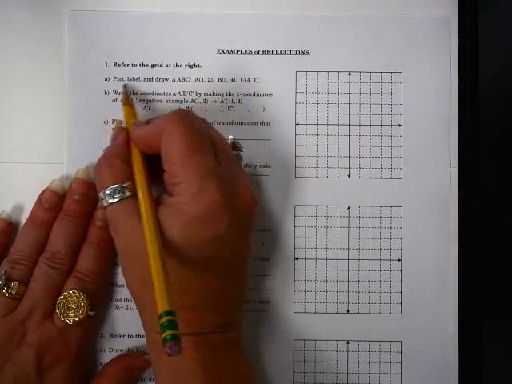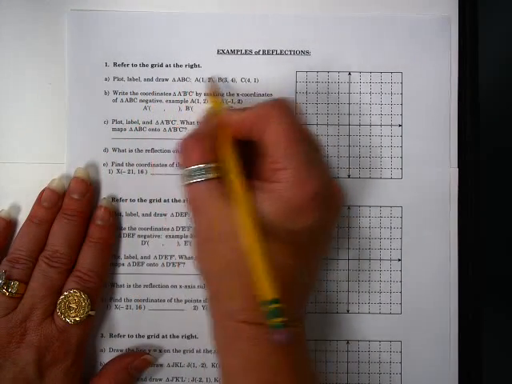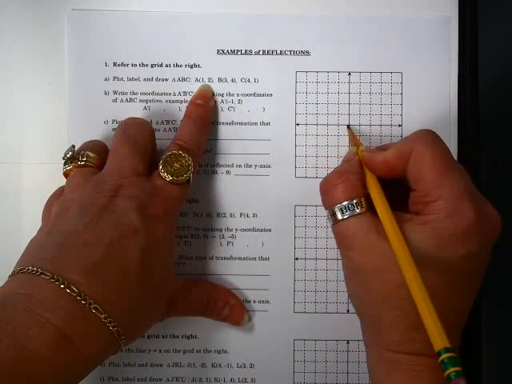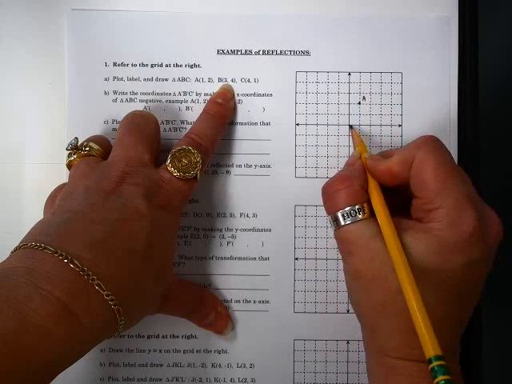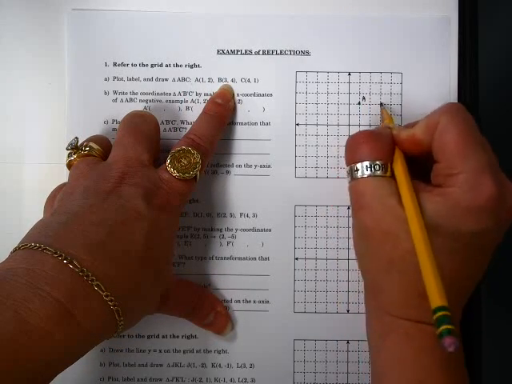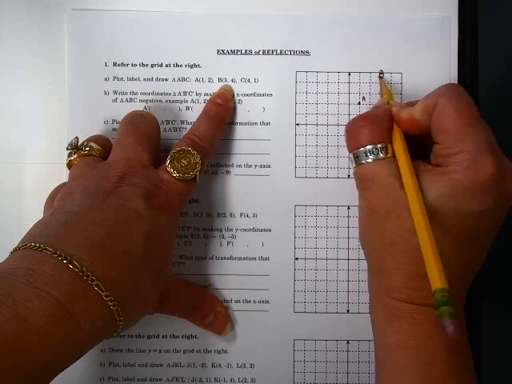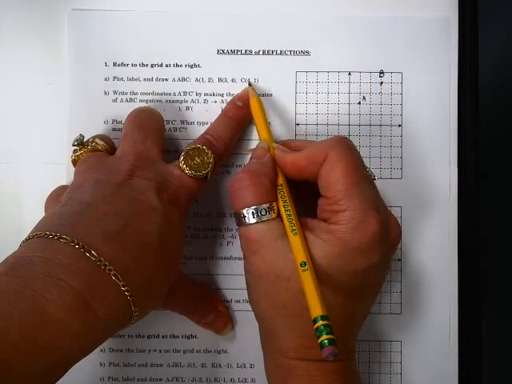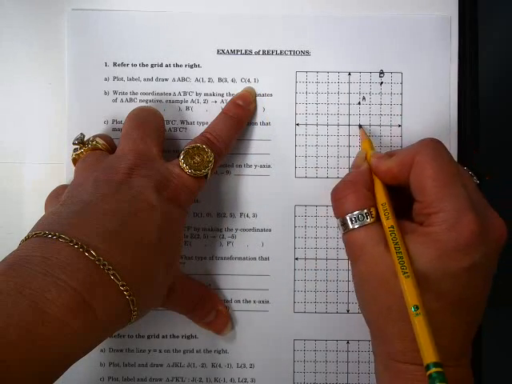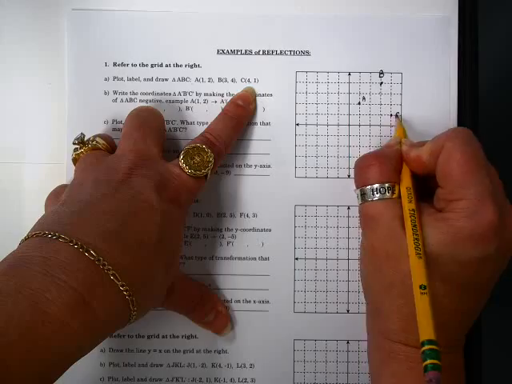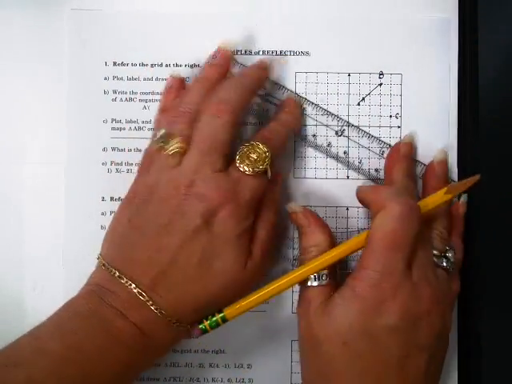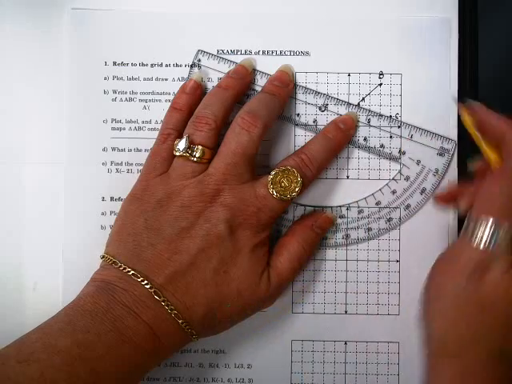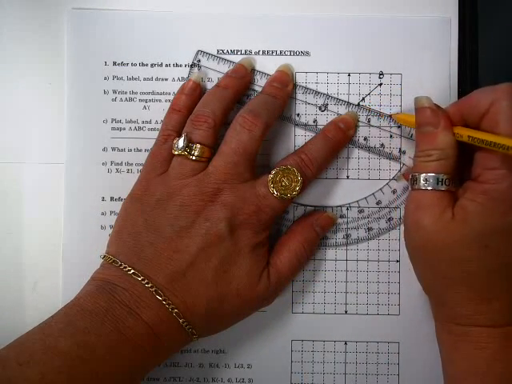So the first example says, plot, label, and draw triangle ABC. A is at 1, 2, and label A. B is at 3, 4. C is going to be at 4, 1. And there's C. Using my straight edge, going to connect my dots. And remember, this is the original, so I connect it using a solid line.